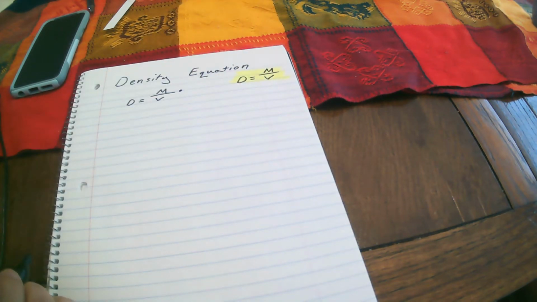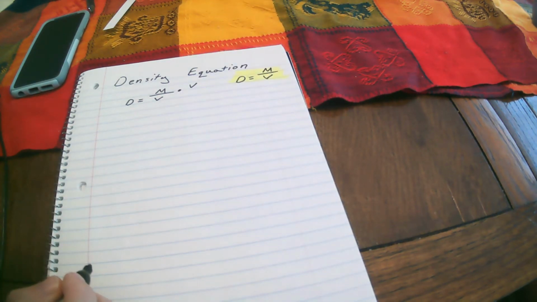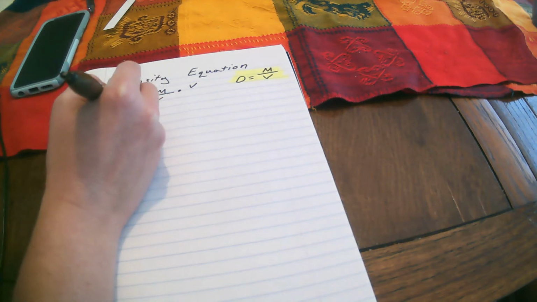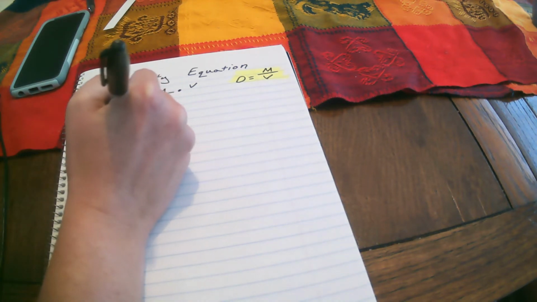So I'm going to put my dot. Remember that dot in our class means multiplication. And I'm going to write v. I'm multiplying this side by volume, treating volume just like any other number. Whatever I do to one side of the equation, I have to do to the other. So I'm going to multiply density by volume too. And now I'm going to simplify. So density times volume is just density times volume.